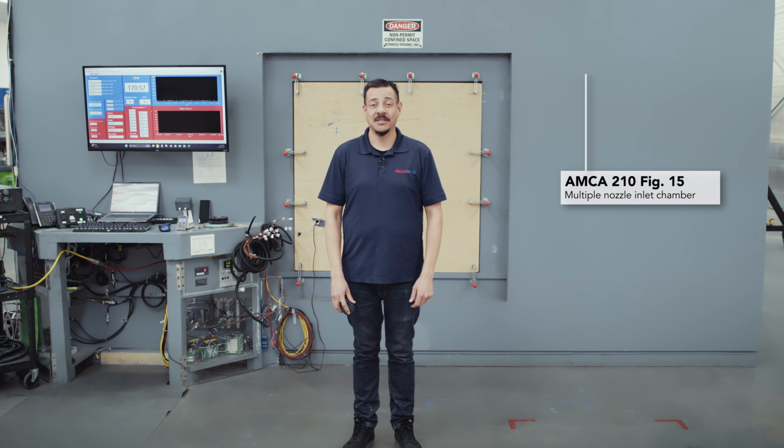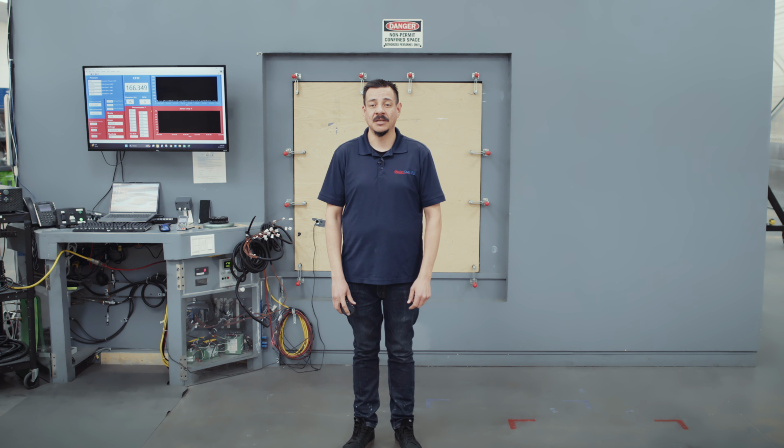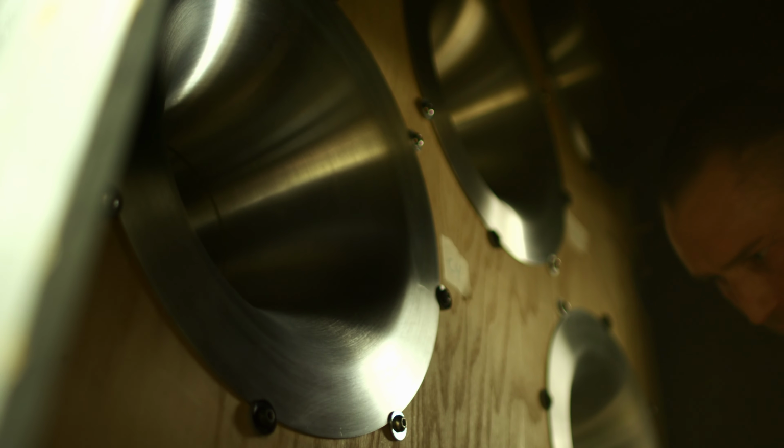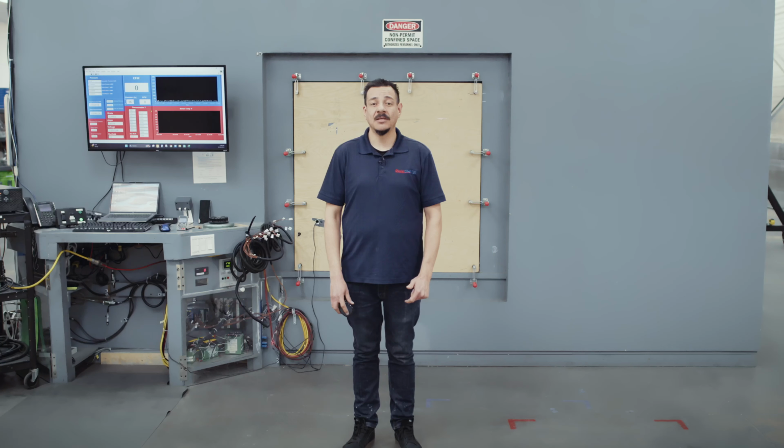Our airflow chamber is set up to AMCA 210 standard. It is a figure 15 multiple nozzle inlet chamber. This means our test unit is exhausting out of the chamber, while our makeup air supply unit is blowing air into the chamber. The air flows through a series of settling means to ensure evenly distributed laminar flow and proceeds to work its way through a series of highly precise airflow measurement nozzles. The pressure differential between the plane before and after the nozzles is used in calculations to determine the airflow.